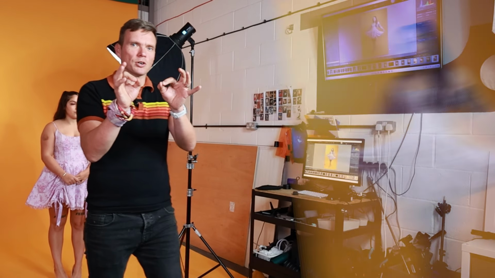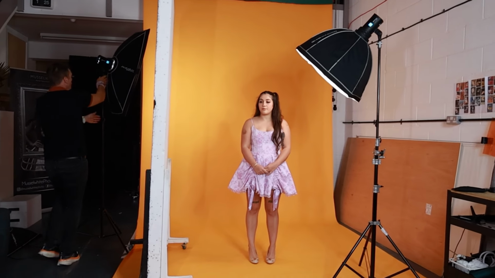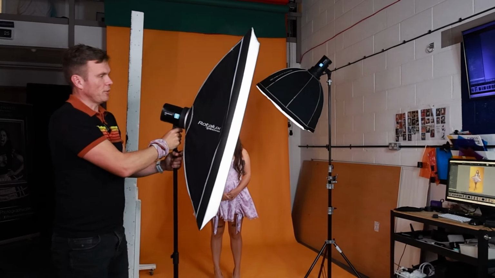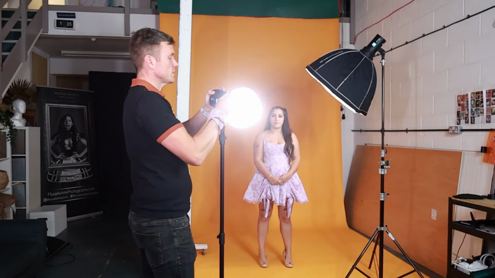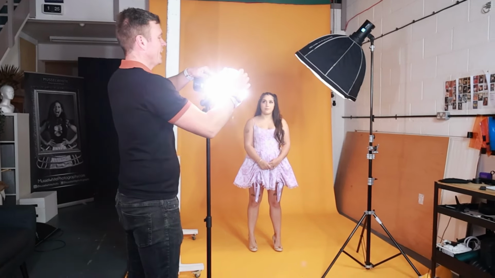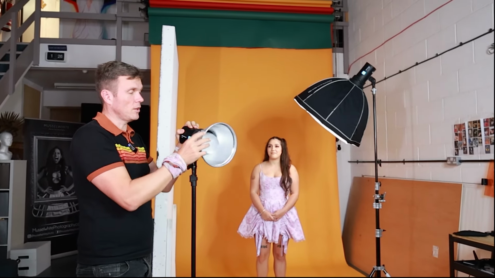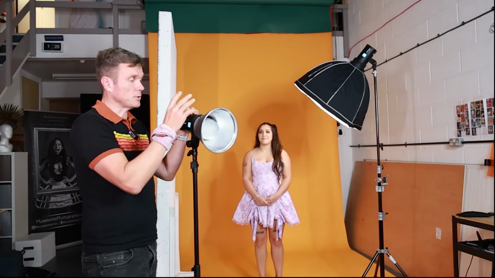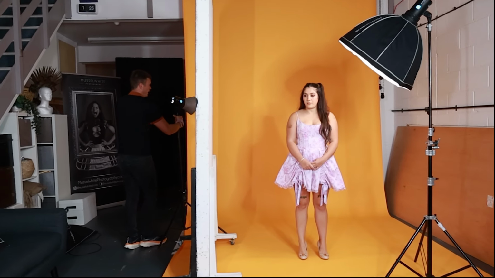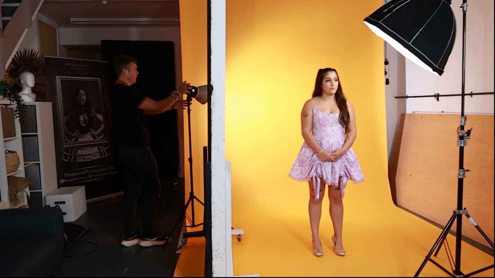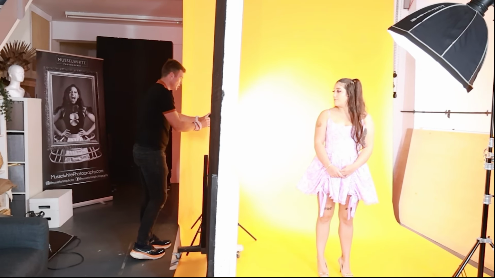And what if I want to really control that light and have something that's just a little bit different? Well, we're going to change the modifier on this light. Remember, the bigger the modifier, the wider the spread. Therefore, the smaller the modifier, the less wide the spread. So we're going to put this small reflector cap on here. We're going to bring it back over here, and we're going to turn the modeling lamp on so we can see where it's falling. And we're just going to try and see how close we can get to the backdrop without putting it in shot.